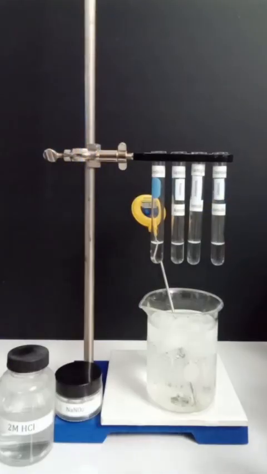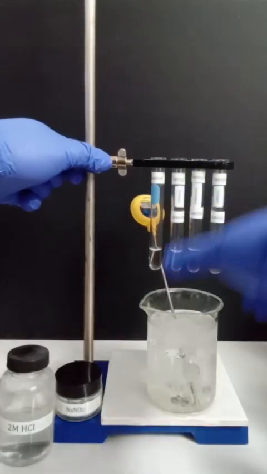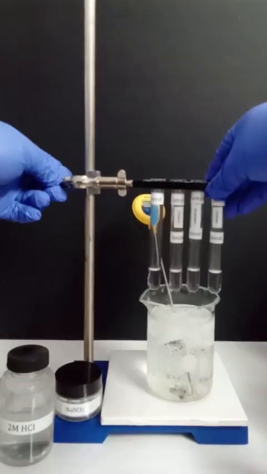The test tubes are then lowered into an ice water bath at about 5 degrees Celsius for 5 minutes.